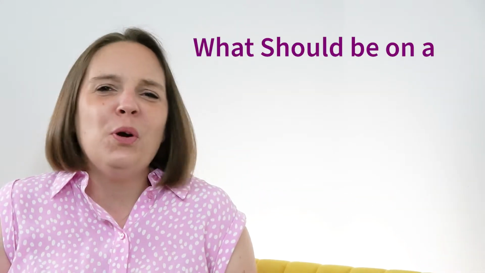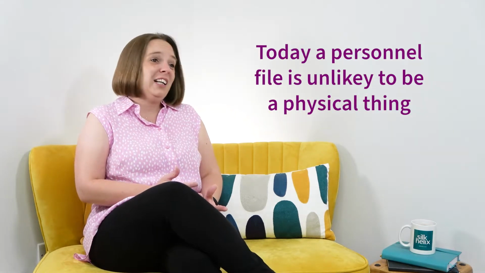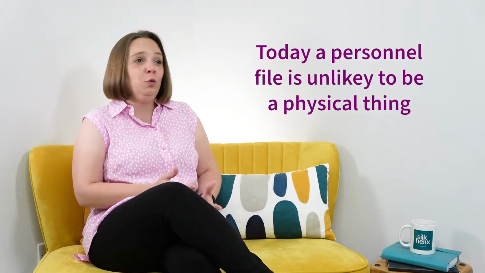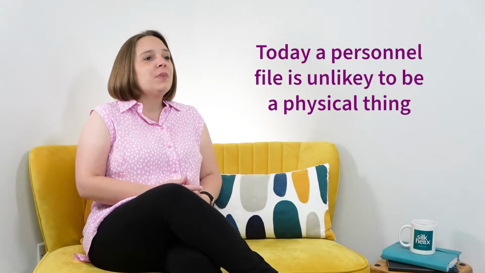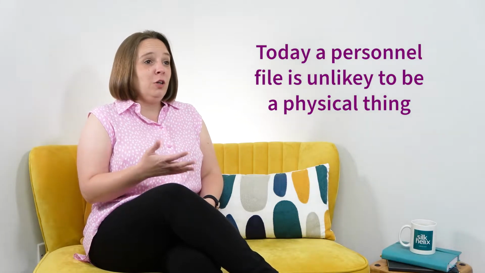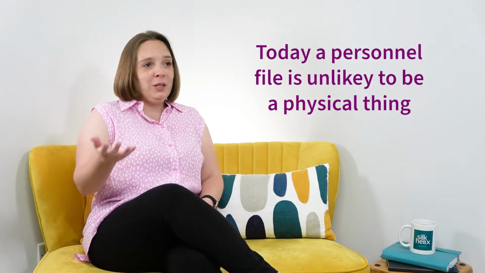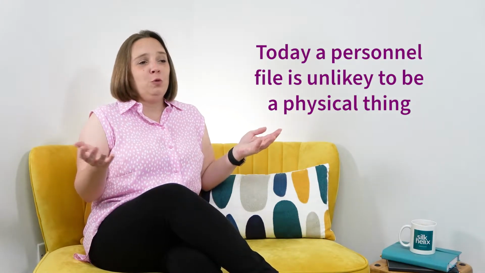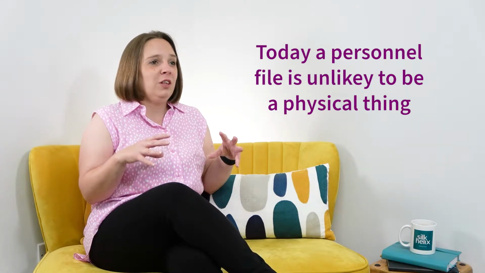Which is, what do we even put in a personnel file? Okay, so firstly, a personnel file today is not likely to look like a cardboard file that you're holding in a filing cabinet. It's not as obvious. It may well be a file that you've got on a drive, an employee files drive folder, where you put everyone's files.